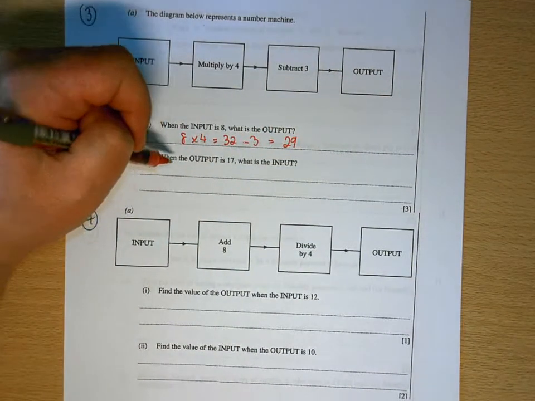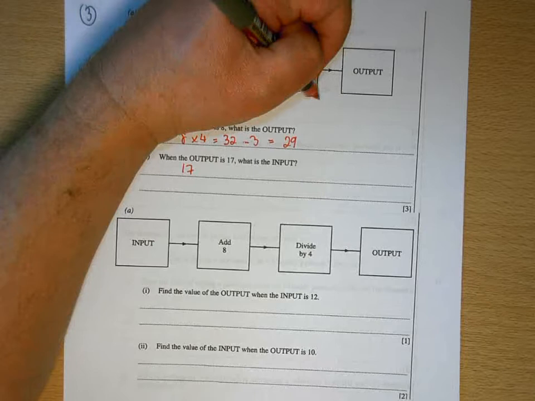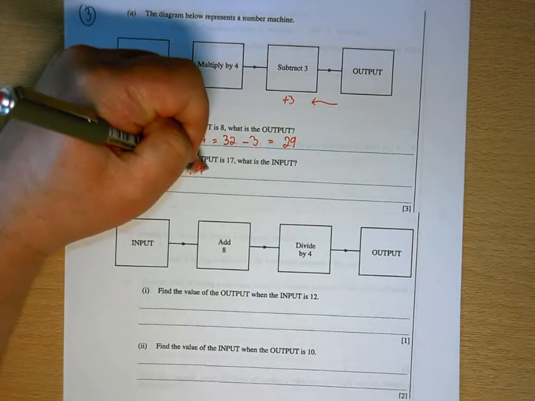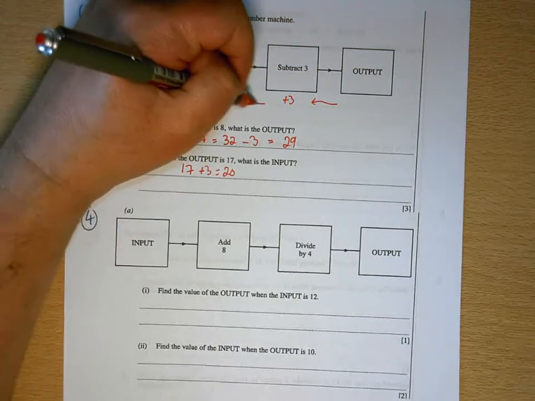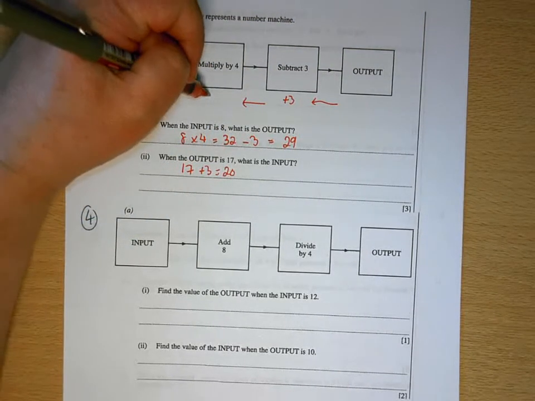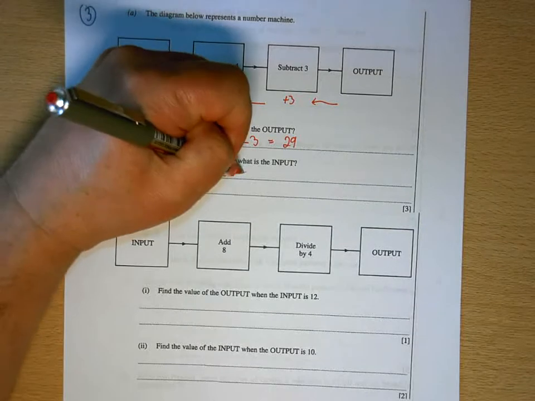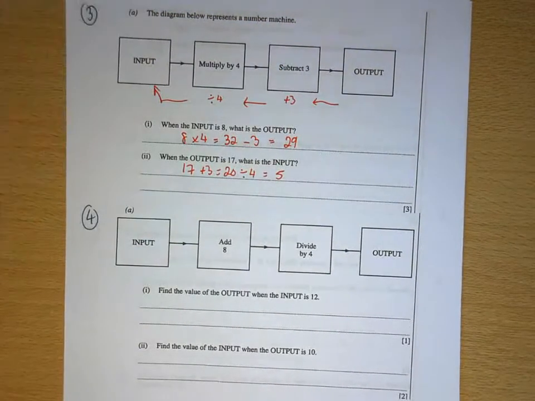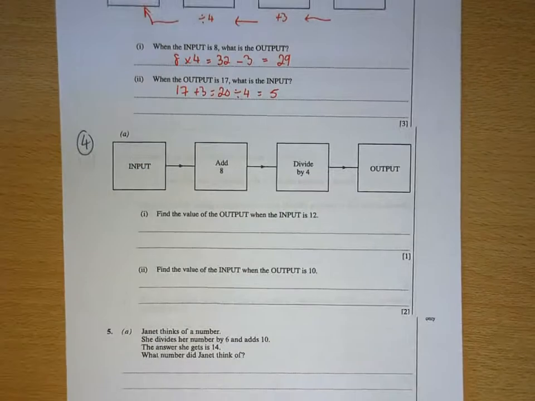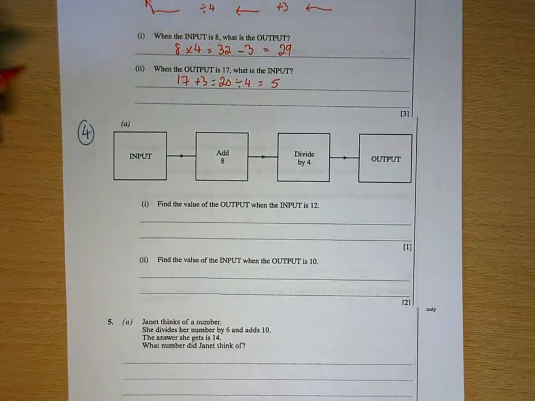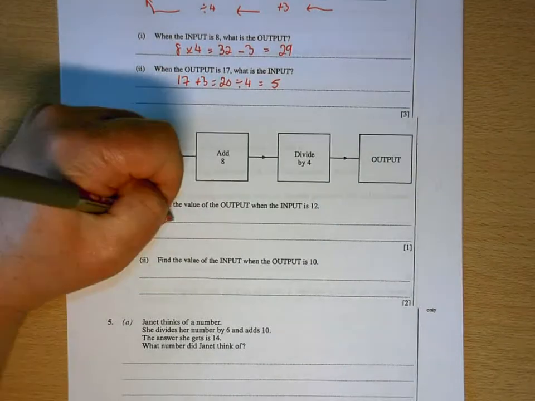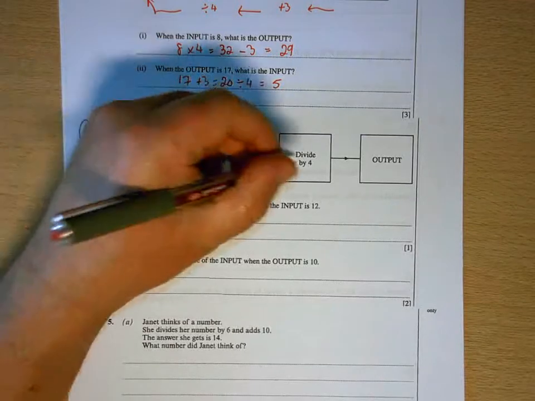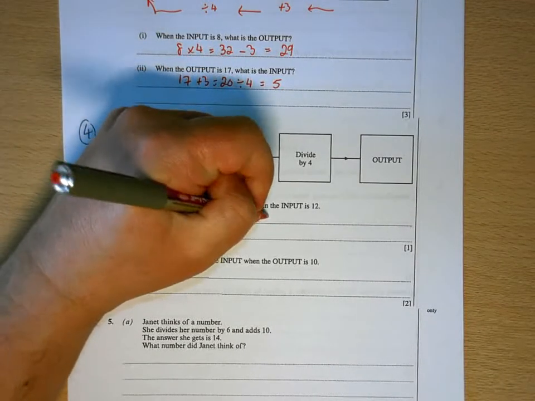Now I'm going backwards. I'm starting with 17. The first thing I'm going to do is add 3 to get 20. Then I'm going to do the opposite of timesing by 4, which is dividing by 4, to get an input of 5. 20 divided by 4 is 5. Next, input is 12. First thing I'm going to do is add 8 to get 20. Then I'm going to divide by 4 to get 5.